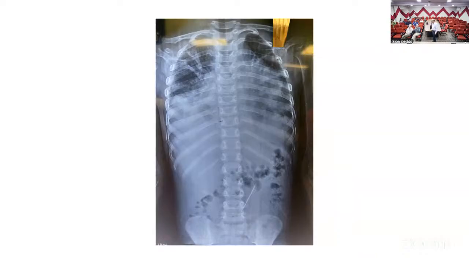You expect too many gas shadows unless there's something obstructing. Maybe there is some fluid over that. The upper part of the abdomen is almost devoid of gas. So there is something coming in the way there. So again, significant hepatomegaly seems to be there, right?